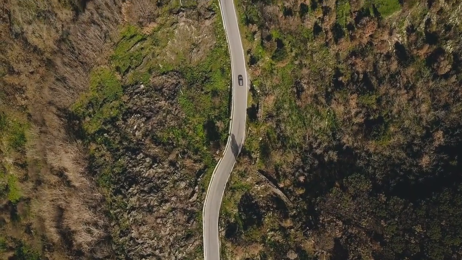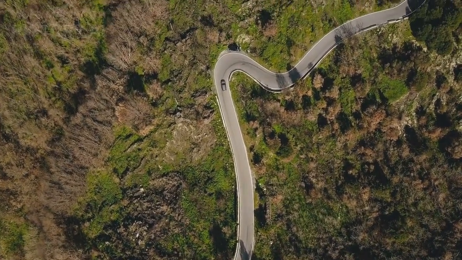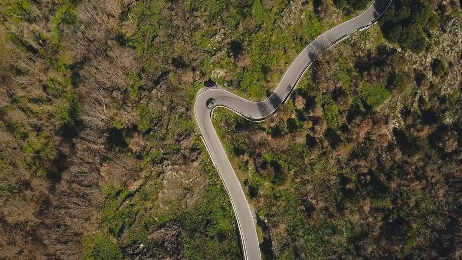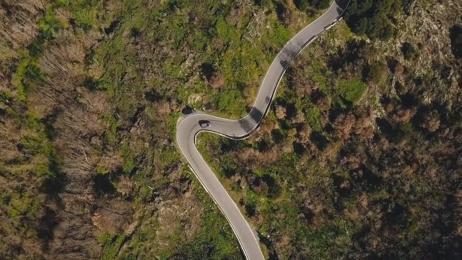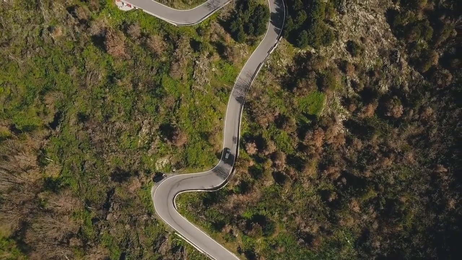Don't forget to utilize the drone's intelligent flight modes, such as Follow Me, Waypoints, or Active Track, to capture dynamic shots effortlessly. These features allow the drone to autonomously track and film a subject, providing smooth and professional-looking footage.